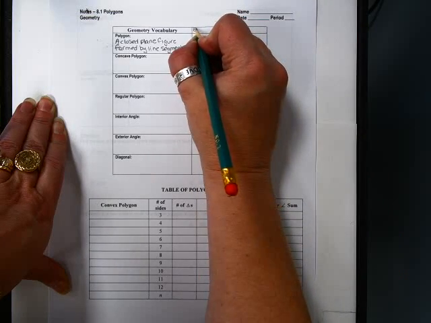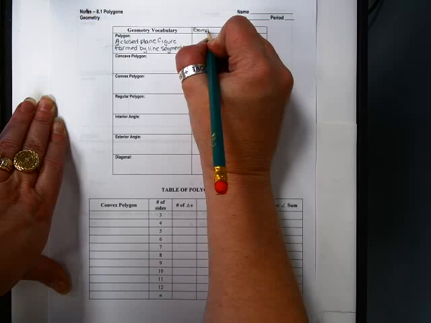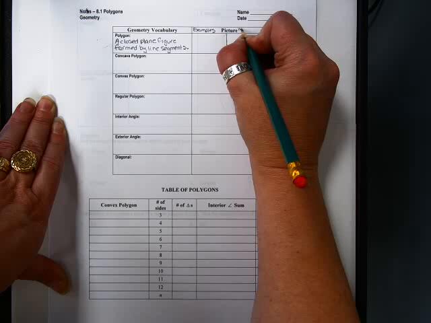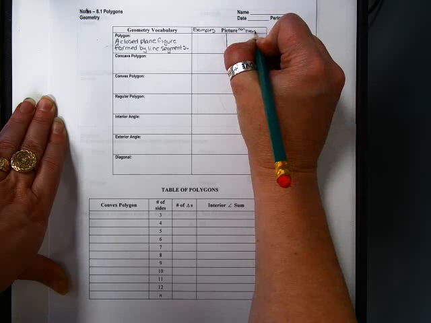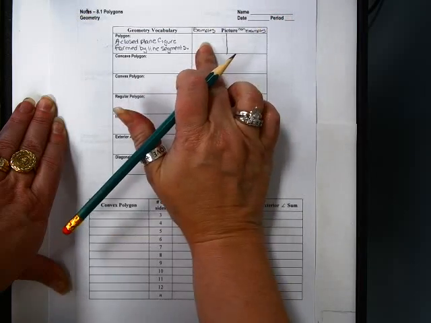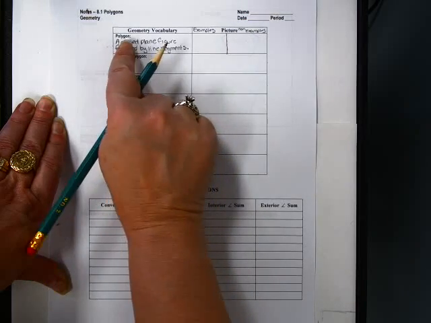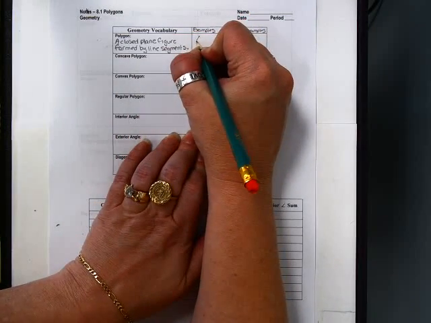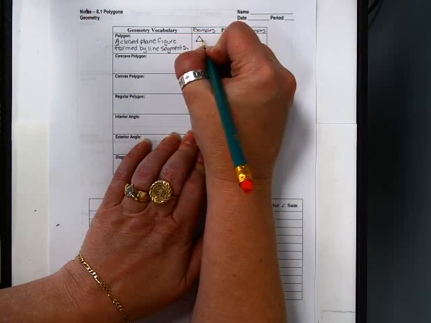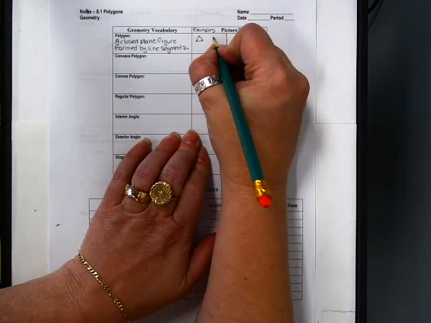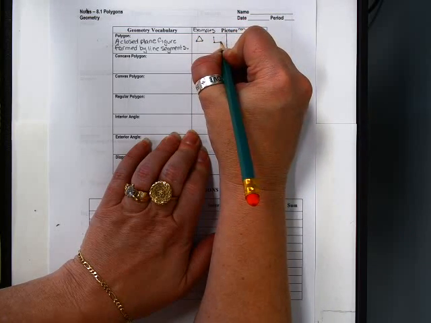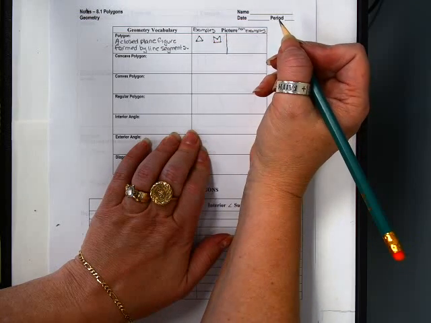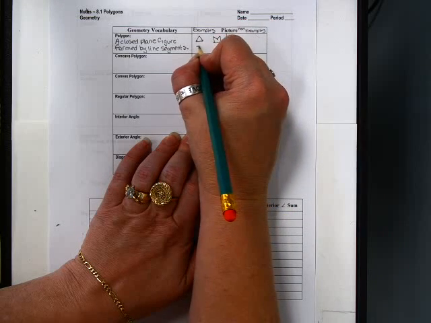Okay, so I'm going to give you examples and non-examples. Examples over here, non-examples over here of polygons. One polygon that you're very familiar with is a three-sided polygon. Here's another one. This one has 5 sides. Here's a 4-sided polygon.